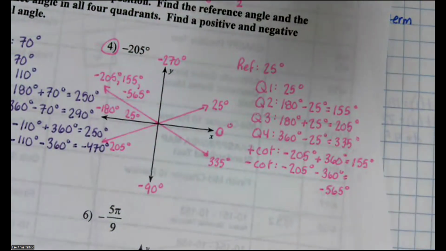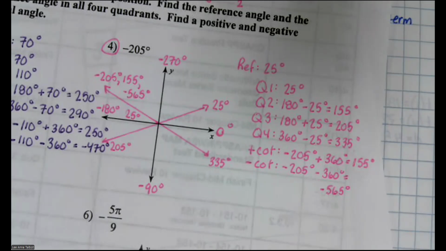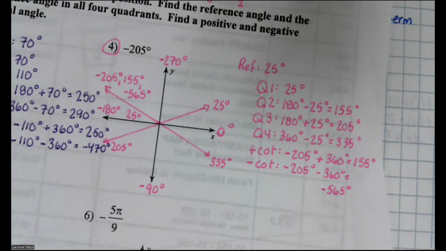Okay. Are you feeling better about the negative angles? Okay, in degrees at least. Notice number 5 and 6, we're gonna have a rad time next week. Get it? Okay, you're done with your packet. You can put that away completely.